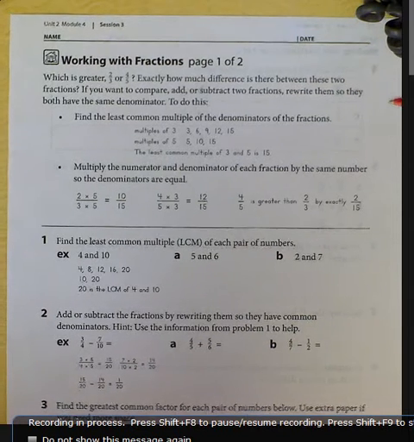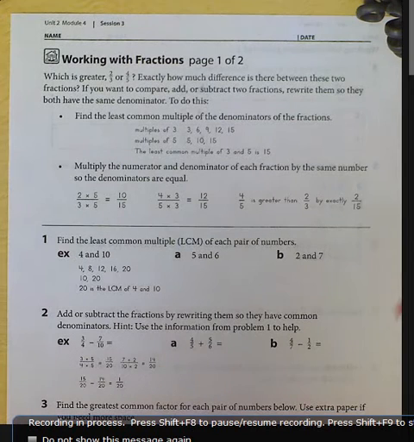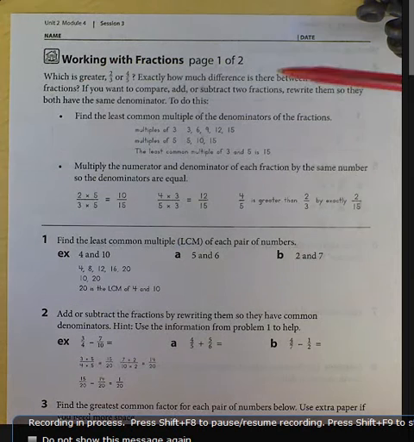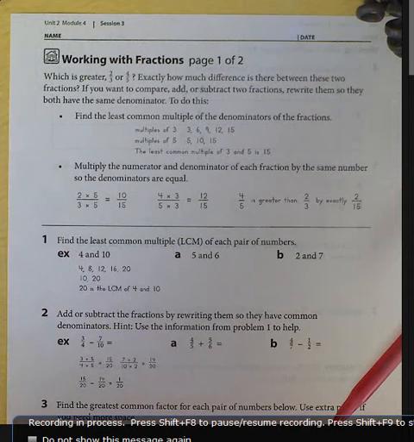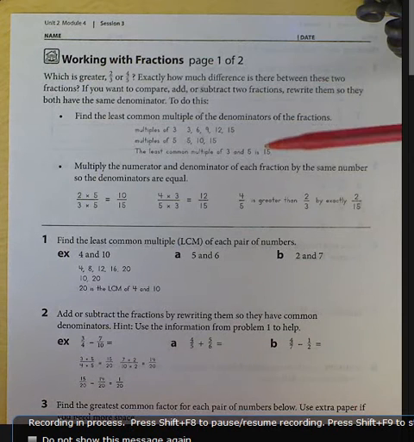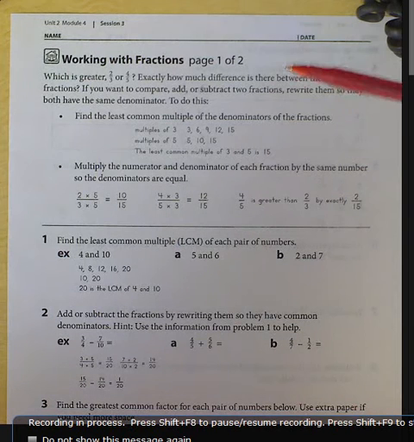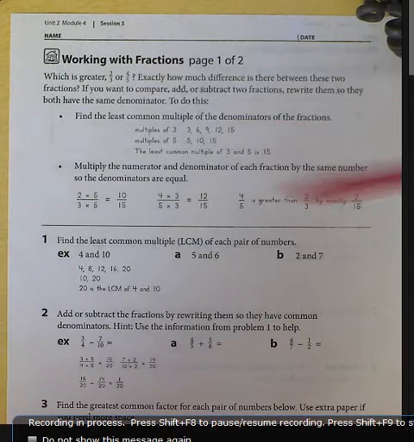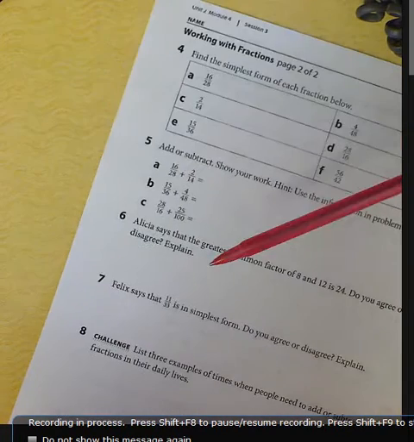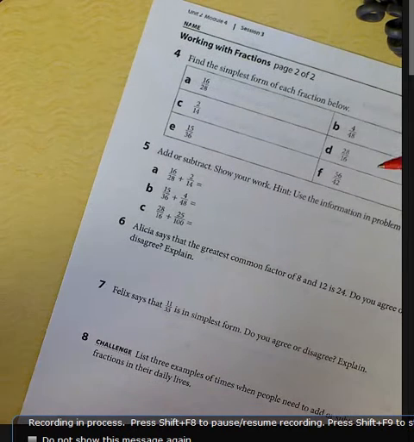On here we're really kind of wrapping it all up. We're looking at least common multiples, adding and subtracting fractions with uncommon denominators, finding the greatest common factor of two numbers, simplifying a fraction, adding and subtracting with a little bit larger denominators, and then also a couple agree or disagree problems, looking at someone's work and saying, I agree, they did the right thing, or I disagree, they made an error, and here's what it was.